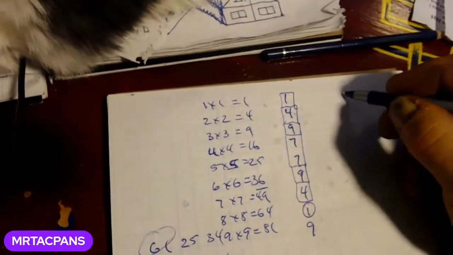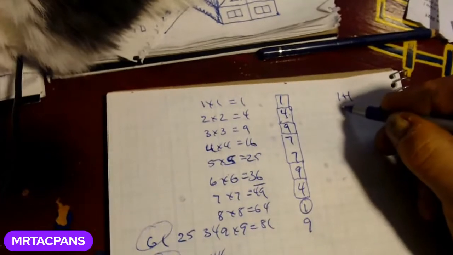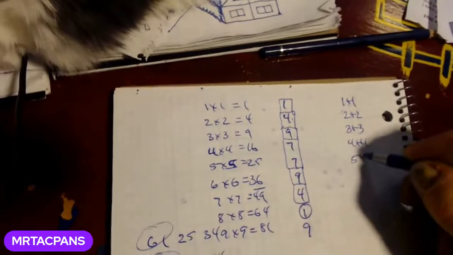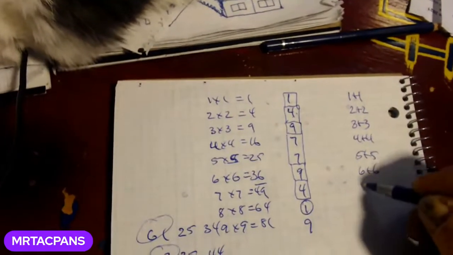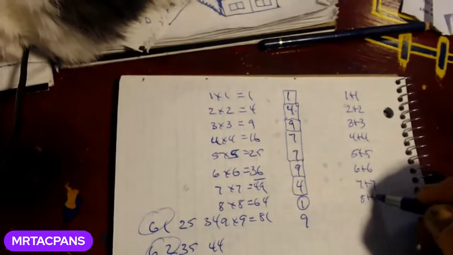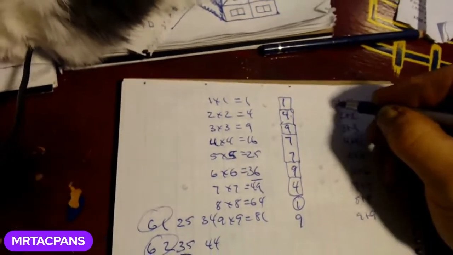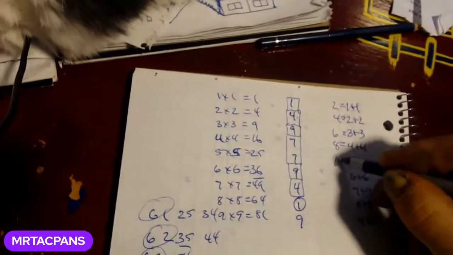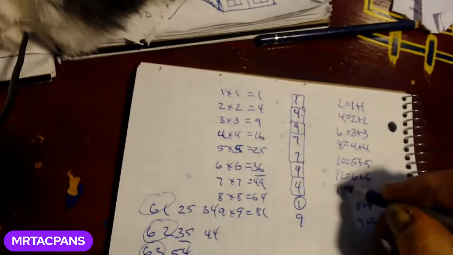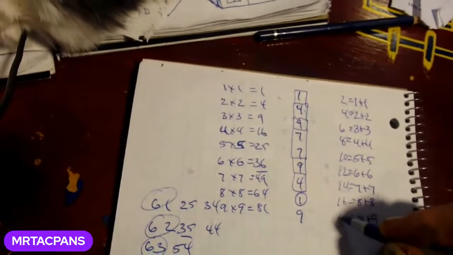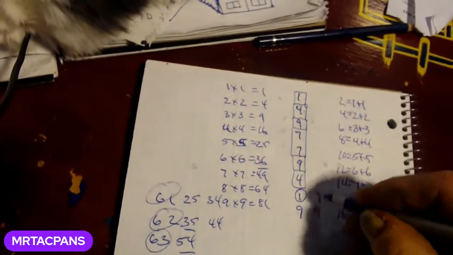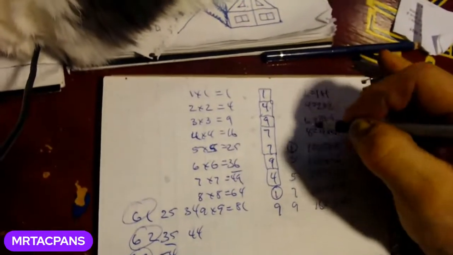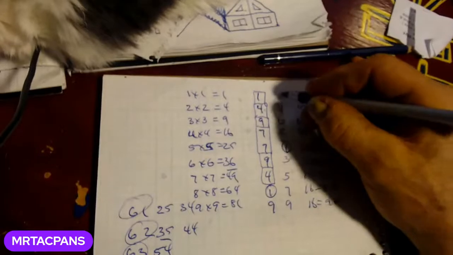So now what we're going to do is we're going to go 1 plus 1, 2 plus 2, 3 plus 3, 4 plus 4, 5 plus 5, 6 plus 6, 7 plus 7, 8 plus 8, 9 plus 9, equals 2, equals 4, equals 6, equals 8, equals 10, equals 12, equals 14, equals 16, equals 18, 9, 7, 5, 3, 1, 8, 6, 4, 2.